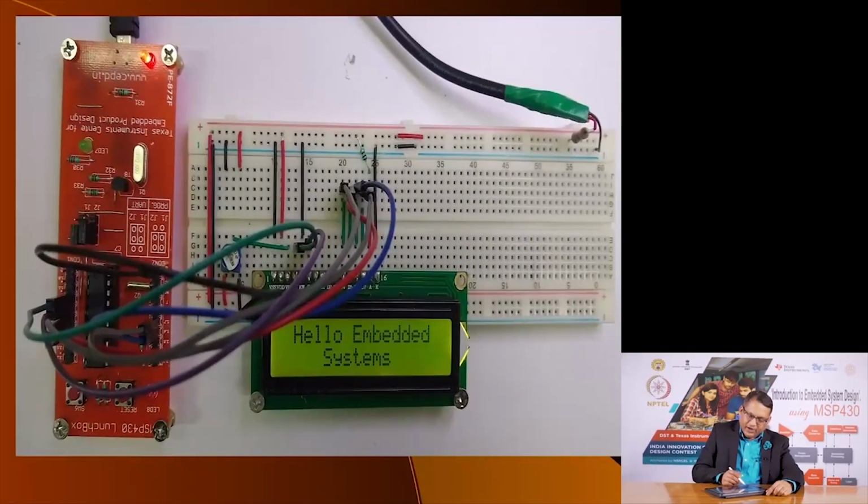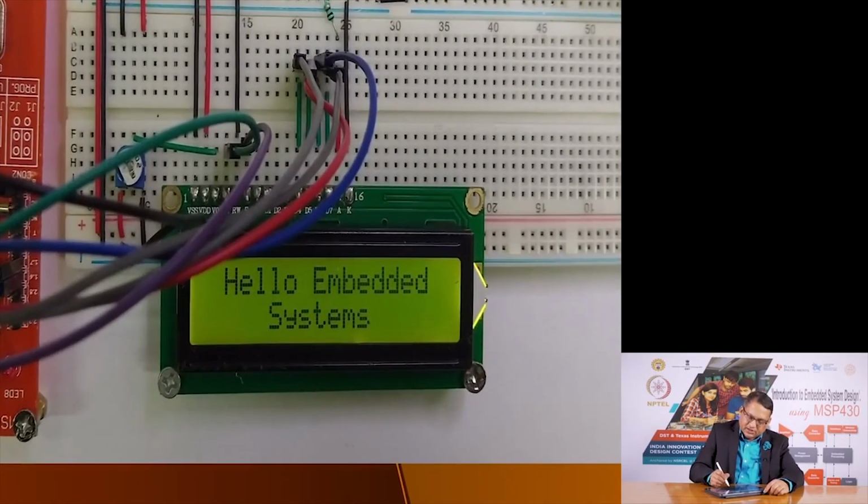Make the connections to the LCD as discussed, and this is what it would appear, that you have made appropriate connections to the LCD, and when you run the program you will see that the LCD prints this message. So this is one part.